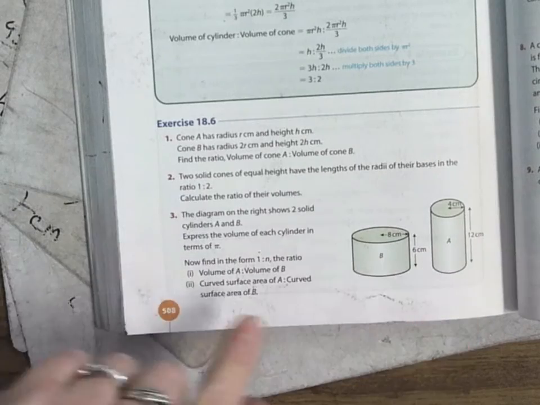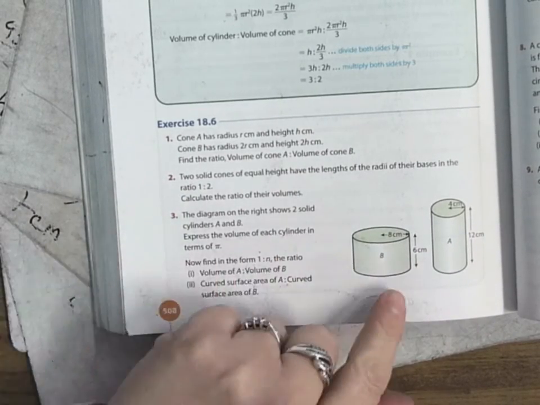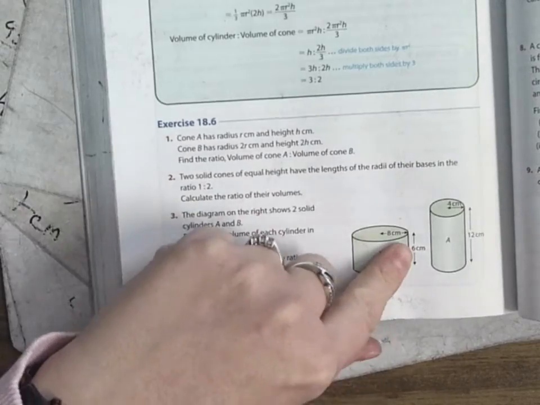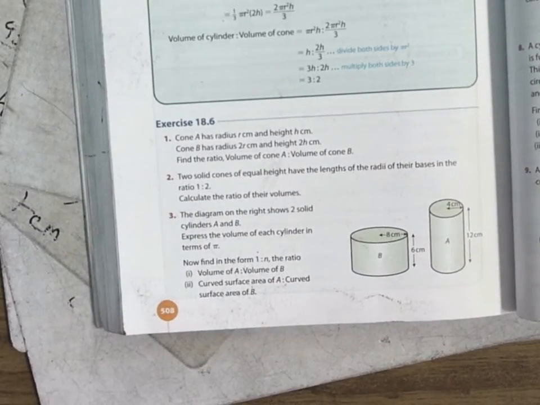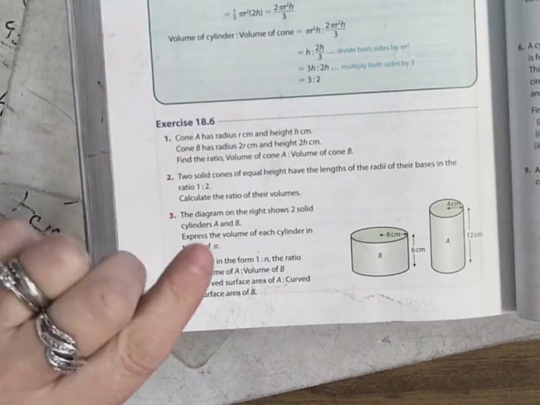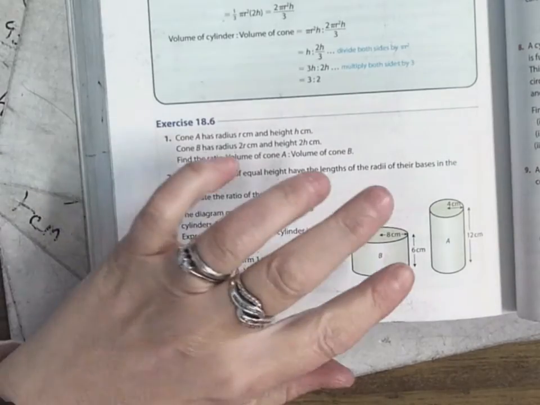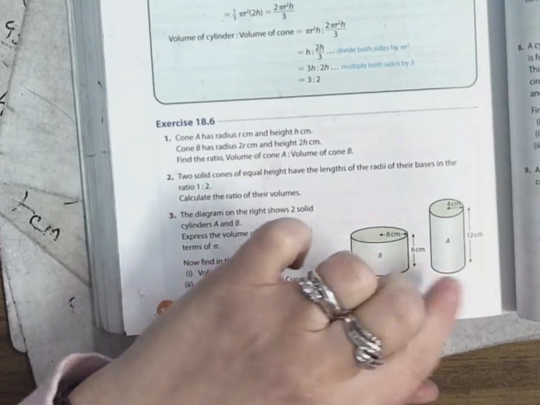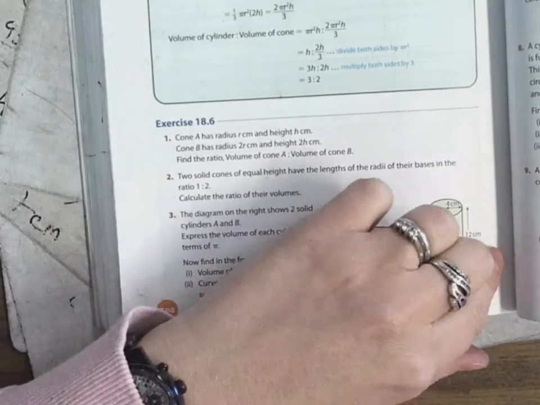2 solid cylinders, A and B. Express the volume of each cylinder in terms of pi. So pi r squared h, get it for that one. Pi r squared h, get it for that one. In terms of pi means don't multiply out the pi's. Now find in the form 1:n, so you have to find the ratio. Something is to something. The volume is to the volume.